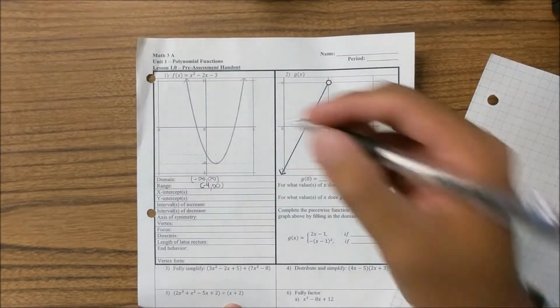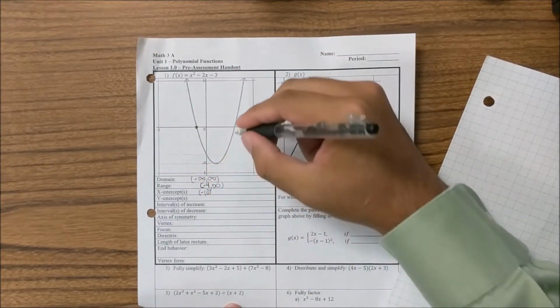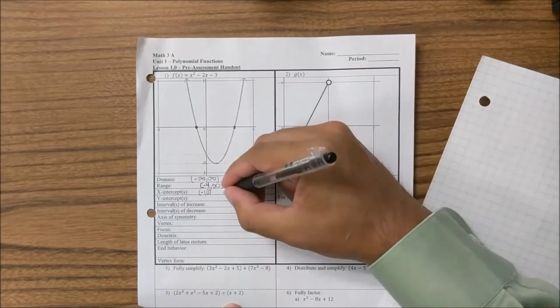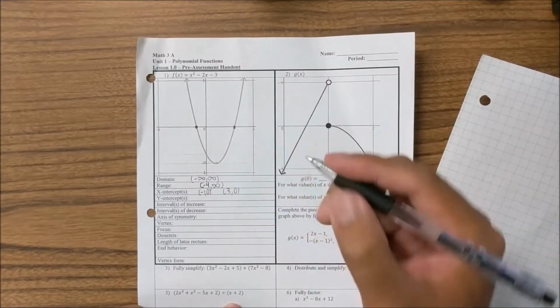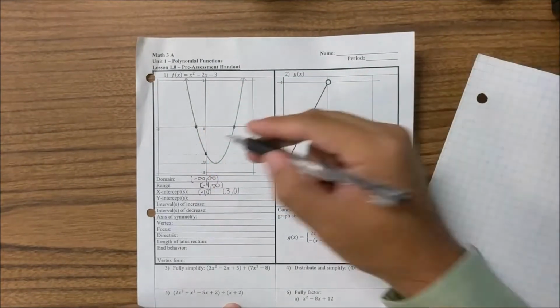X-intercepts, where does it cross? It crosses at -1, 0, and 3, 0. Y-intercepts, where does it cross the y-axis? Crosses at 0, -3.